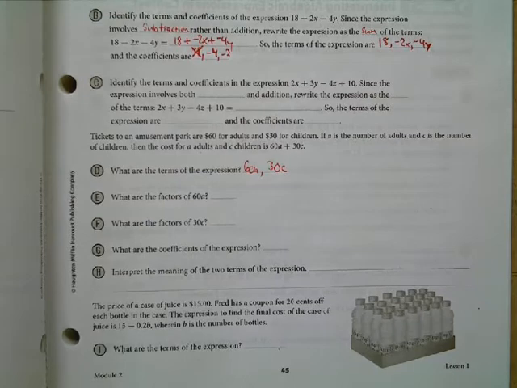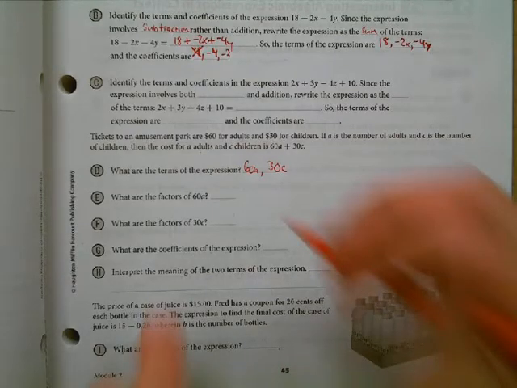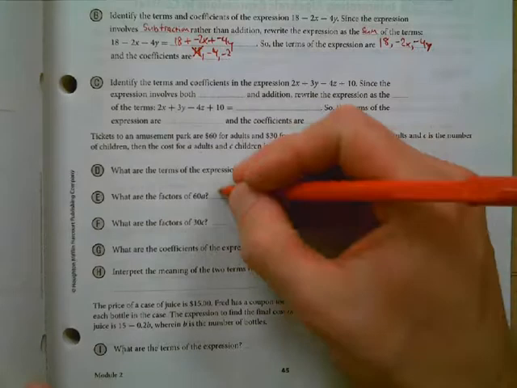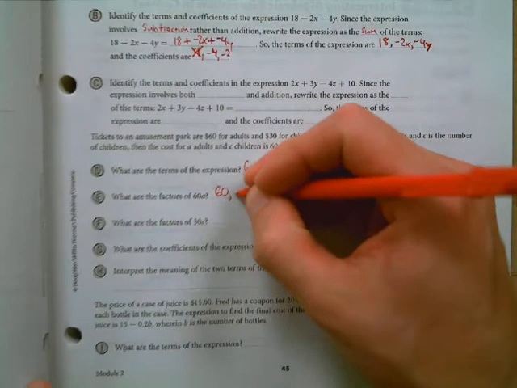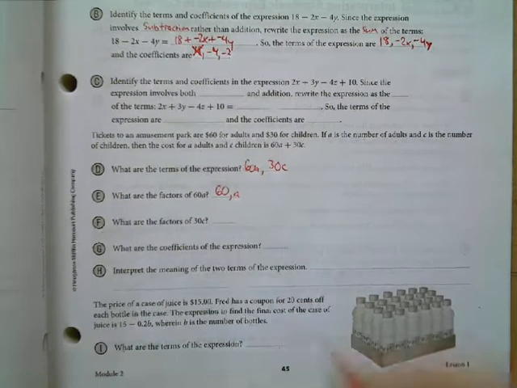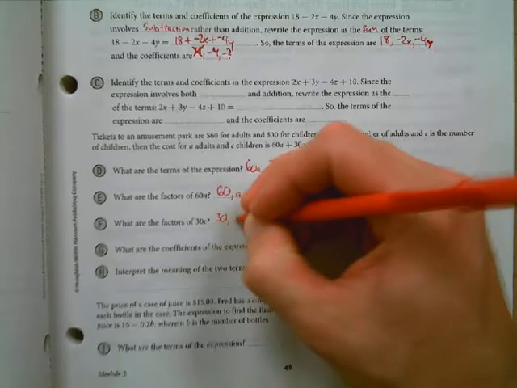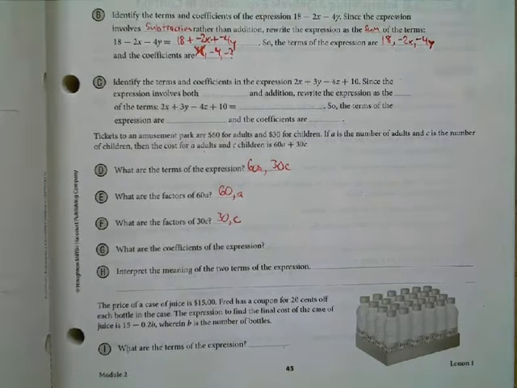This one's a little bit confusing here, but I think what they're shooting for is, what are the factors of 60A? I think they're looking for 60 and A, and the factors of 30C are 30 and C, I think. Although you could really divide 60 by many numbers, right? 12, 10, 6, but I think they're looking for just 60 and A there. Okay?